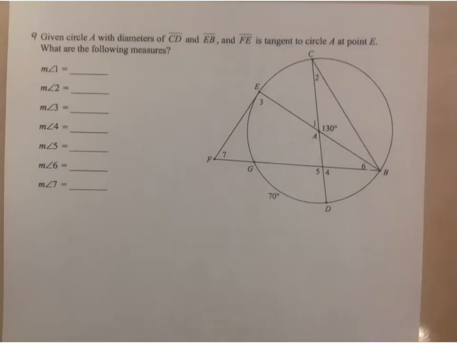And then the last question, which we ran out of time in class to discuss, I'll show that here with some detail. Angle 1 has got to be worth 50 degrees because it is linear with the 130 degree angle. Together these make 180 degrees. Angle 2 will end up being half as big as DB.